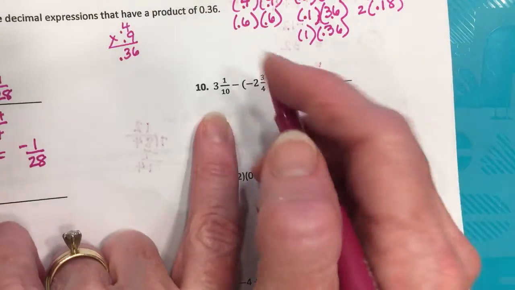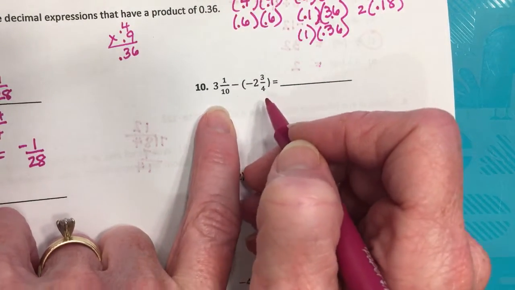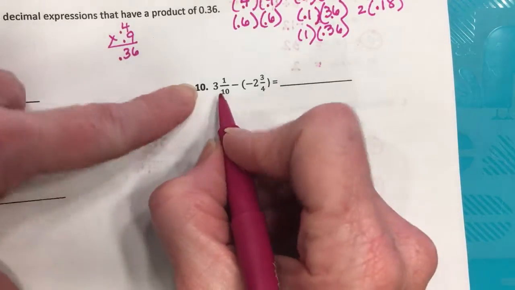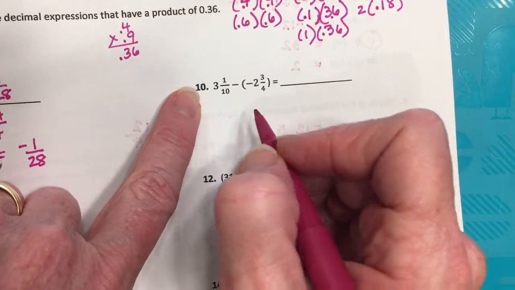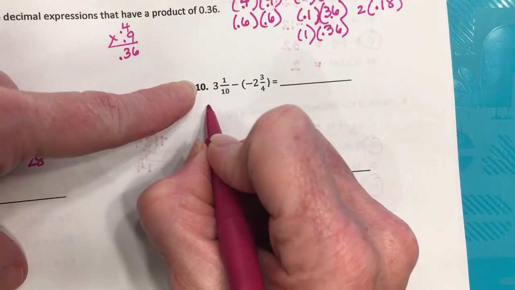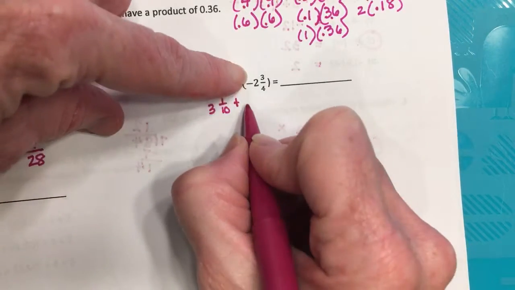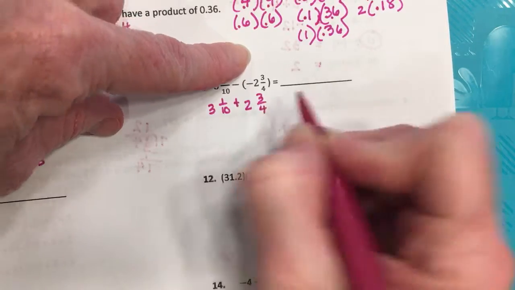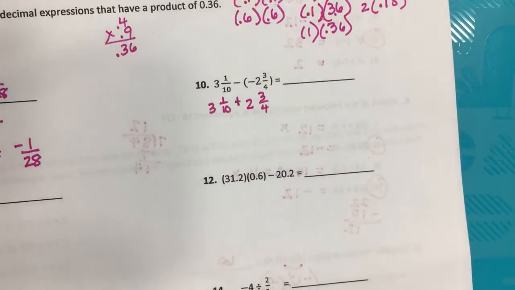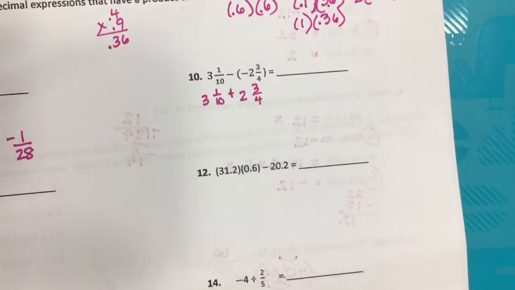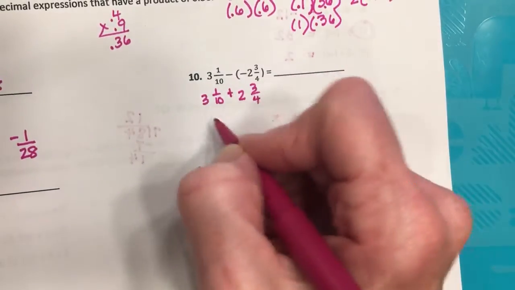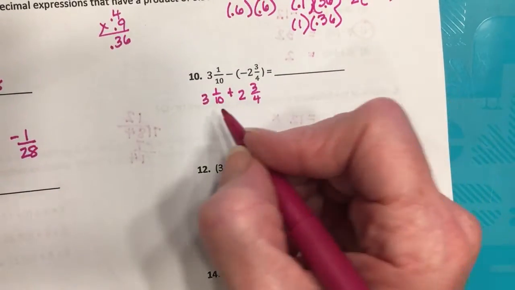Right? On number 10, again, I'm subtracting and I'm using fractions. So I'm going to first rewrite this so that I don't have to worry about the subtraction again. So this is 3 1/10. Keep that, plus change to the opposite, 2 3/4. Okay, I'm going to need to find a common denominator here. So I'm going to first rewrite these as improper fractions and then find a common denominator.